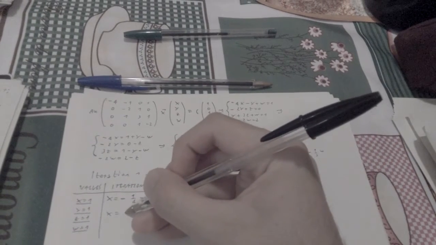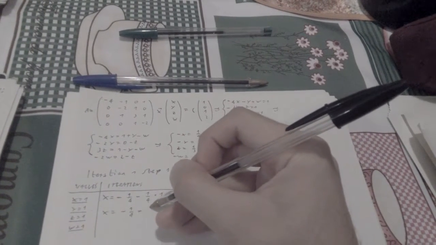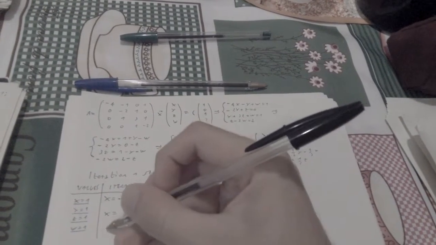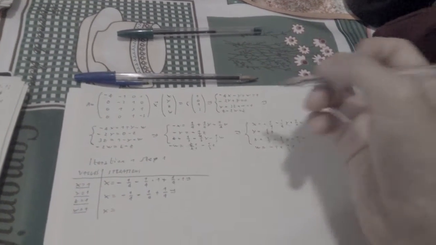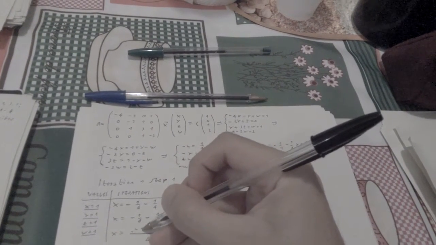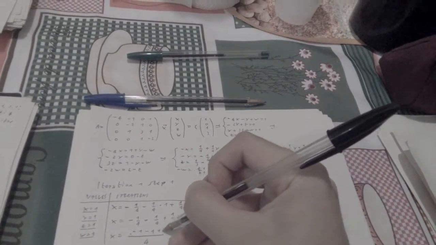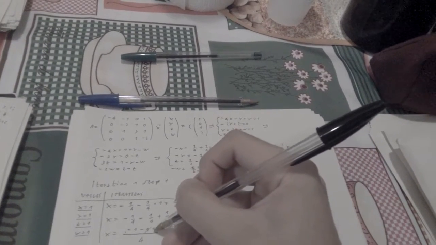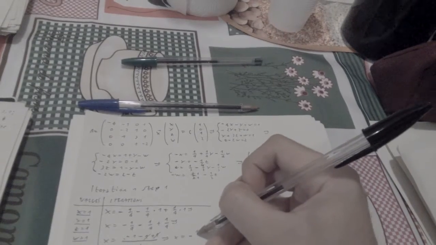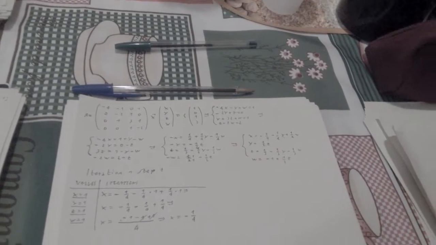It gives us -1 over 4 minus 1 over 4 plus 1 over 4. The -1 and +1 nullify themselves, and this is -1/4.